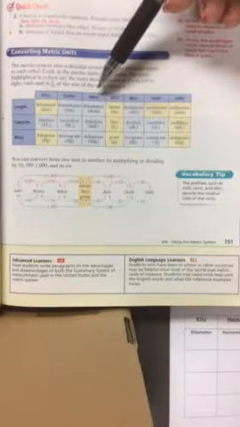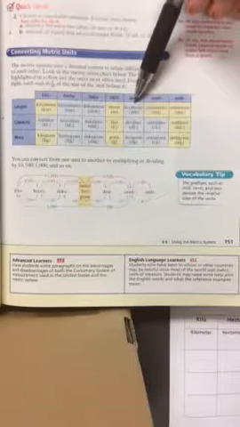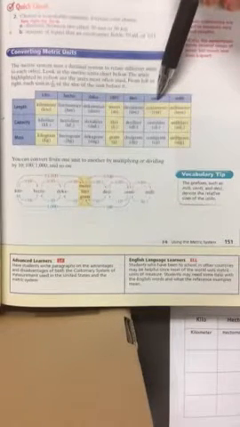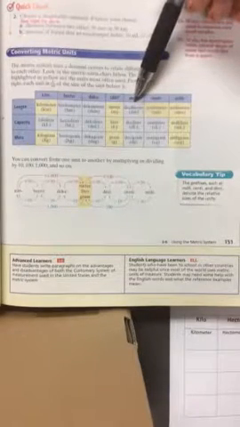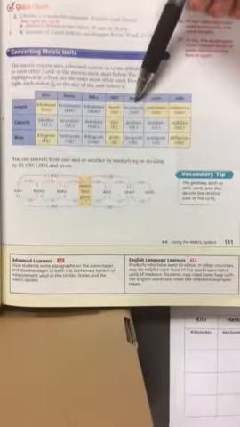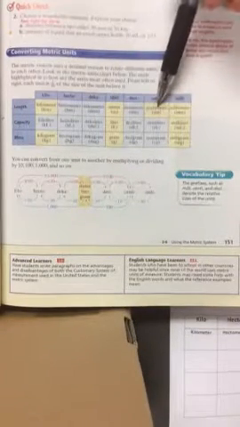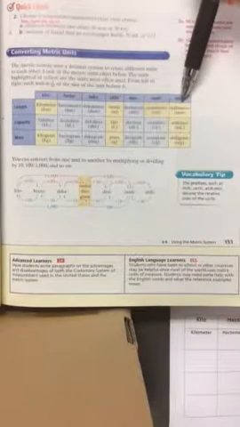Just like a foot is bigger than an inch, a meter is bigger than a decimeter. Smaller than that is the centimeter. So if you have 1 meter, you would have 10 decimeters, 100 centimeters. 1 meter, 1,000 millimeters.